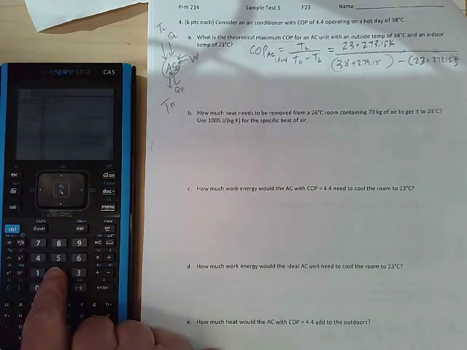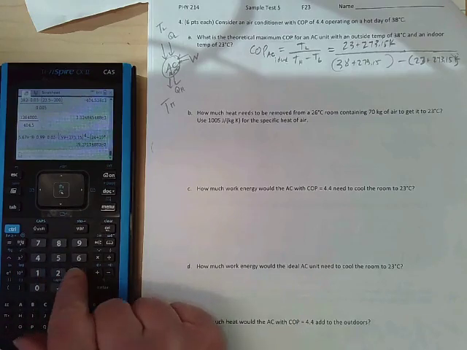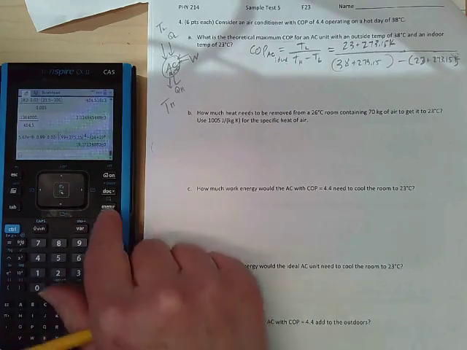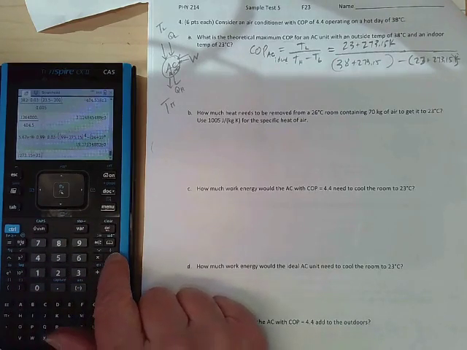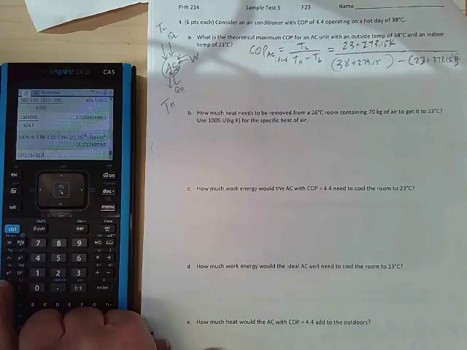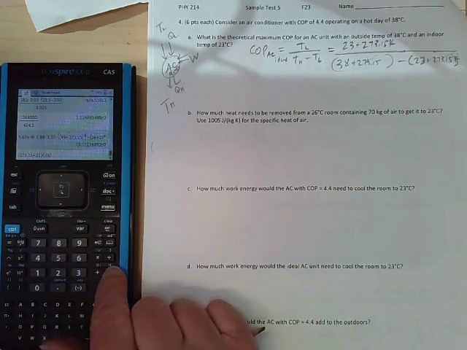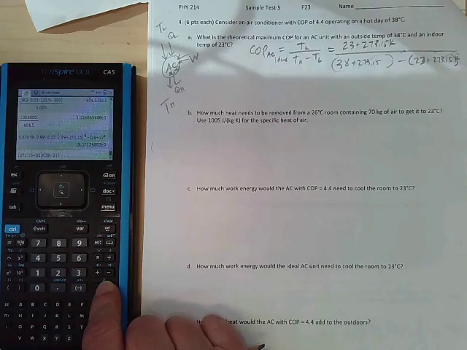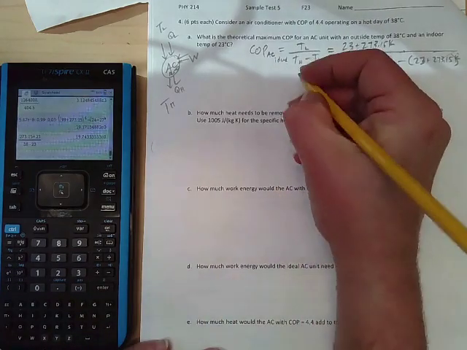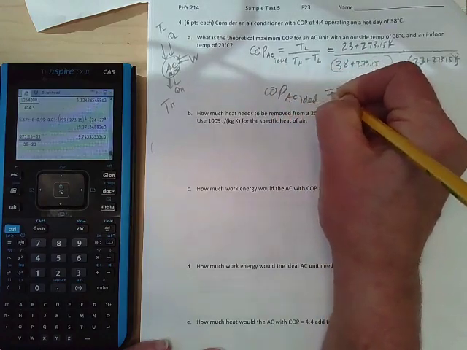So we've got 273.15 plus 23, that whole thing divided by, and I'm just going to remember these cancel out, so I'm going to do 38 minus 23. If you don't believe it, plug the whole thing in, you'll get the same thing. So COP of the AC in the ideal case is 19.7.